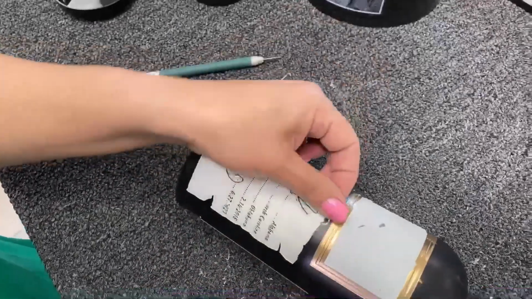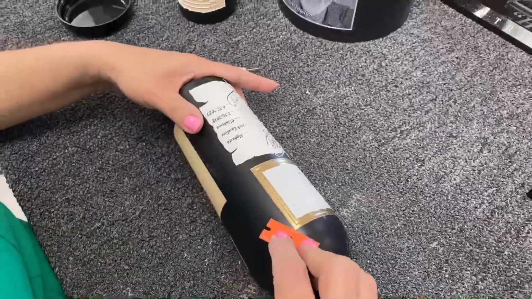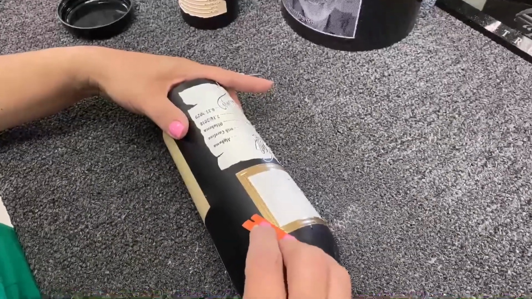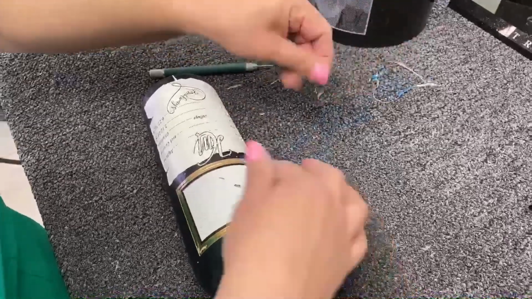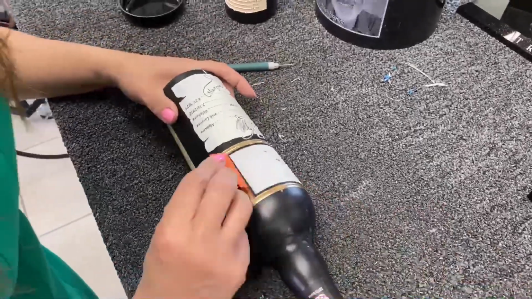Okay, and I'm going to take my cleaner in just a moment. Let me see what I can do here to peel this up. All right.